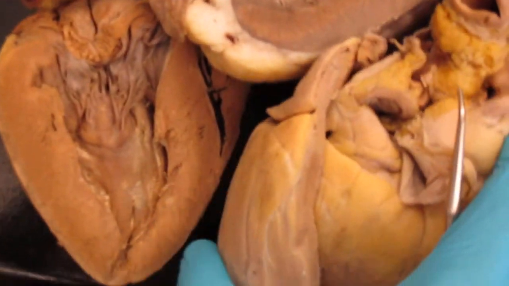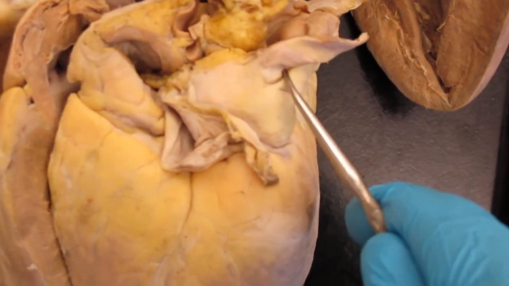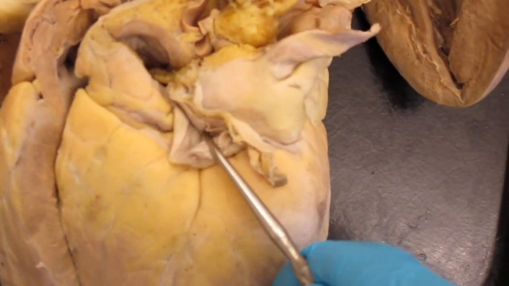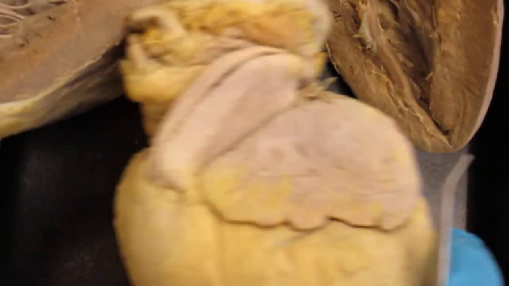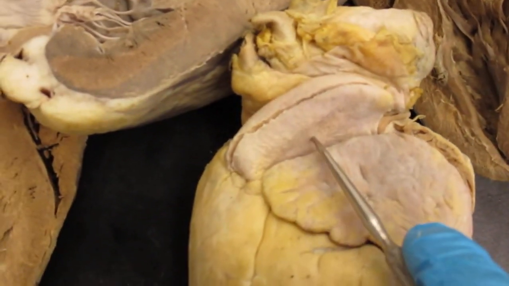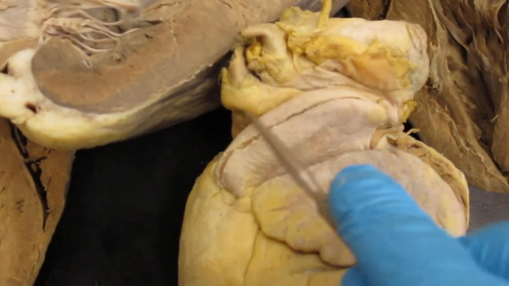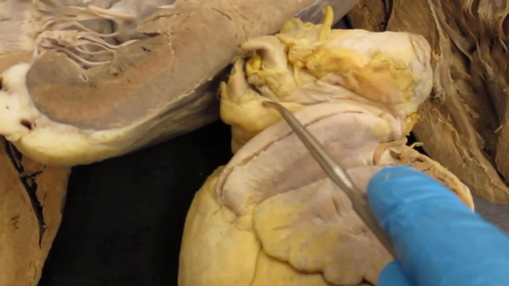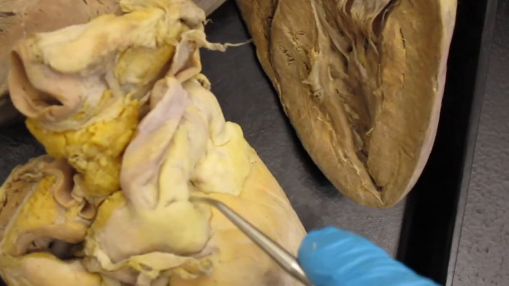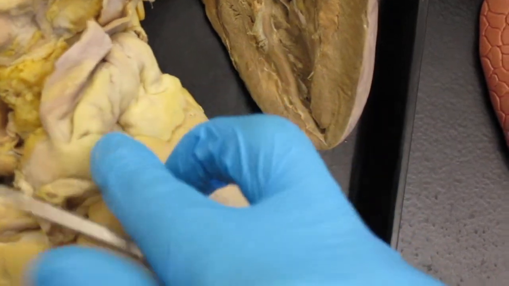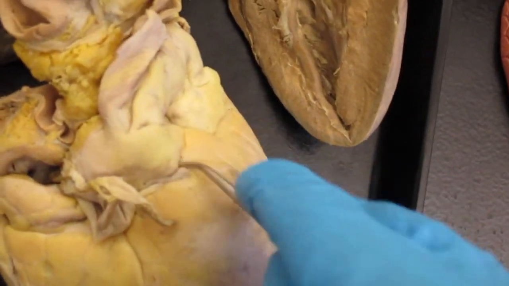Remember, we have the superior and inferior vena cava right there. So what is this? Pulmonary trunk. This is your aorta, and this back here, vena cava. Now right in here would be your coronary sinus.